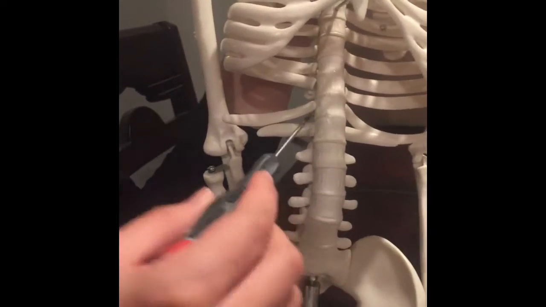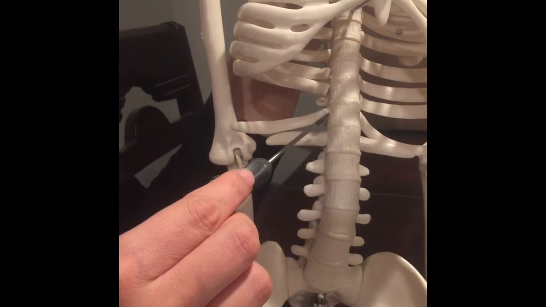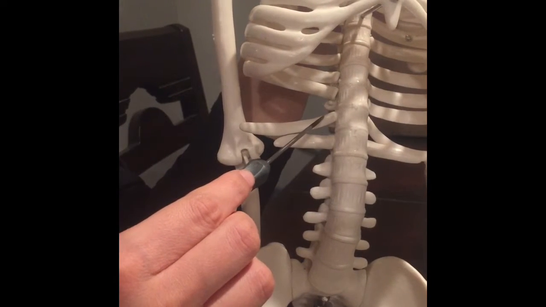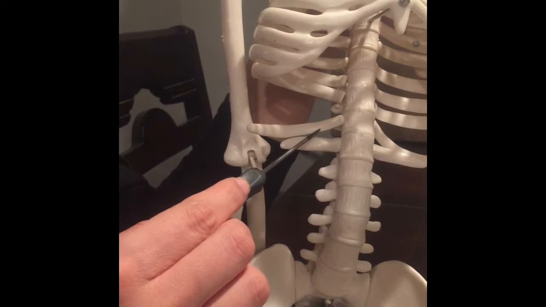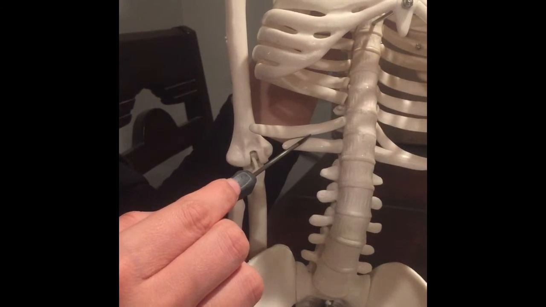And for the ribs, we have the head of the rib right here, the neck, and the tubercle of the rib. And the head of the ribs articulates with the vertebra, and the neck lies between the apex of the lungs.